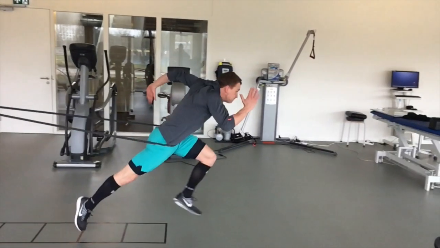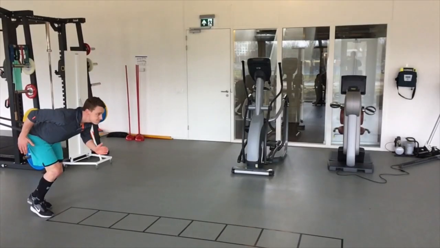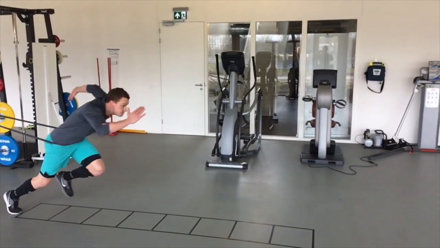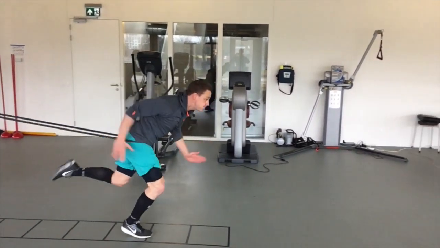This all necessitates a more powerful hip extension and a faster paw back. As we can see, the push-off distance is reduced. However, the push-off leg still doesn't recover nice and fast closely to the ground.